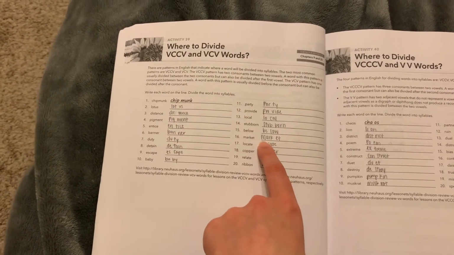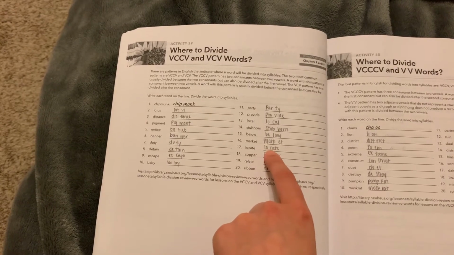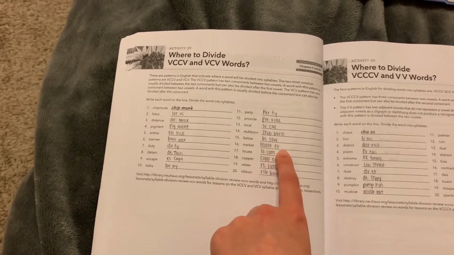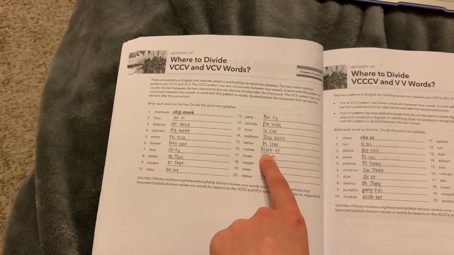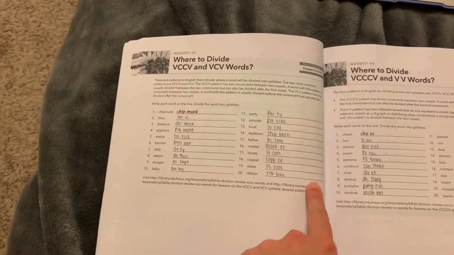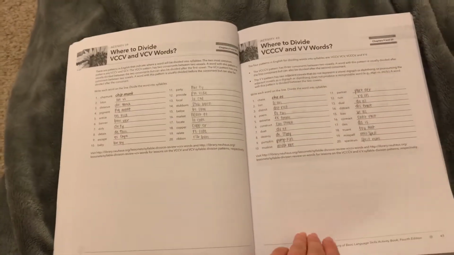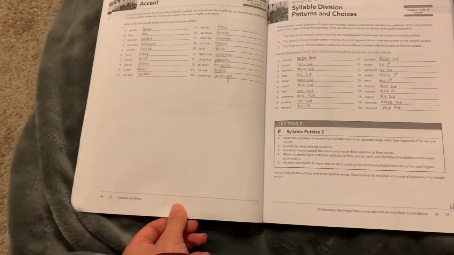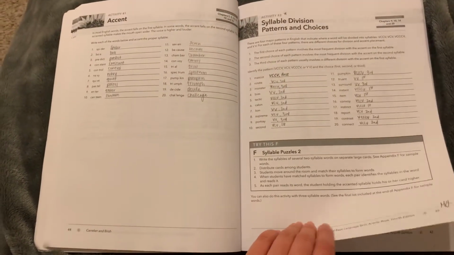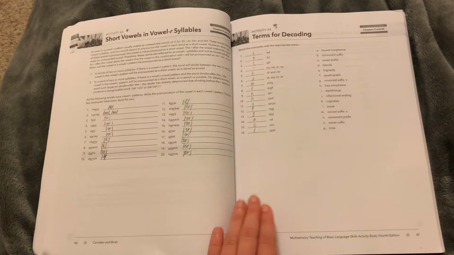You wouldn't do mar, you would have mark-et, like market, stubborn, local, ribbon. You wouldn't break it any other way, or else it wouldn't make sense. And that's where the syllable patterns come into play as well. They teach you where to make that break in the word.